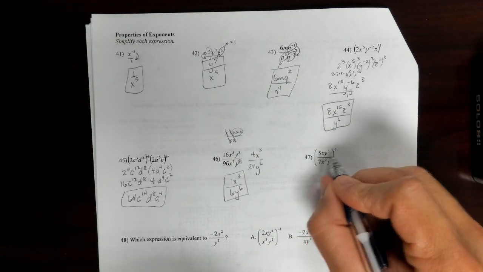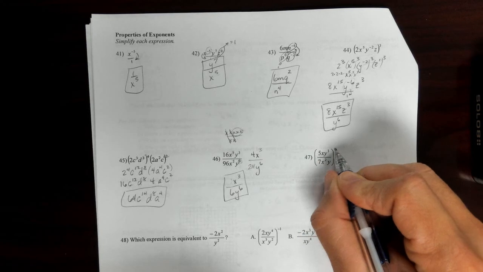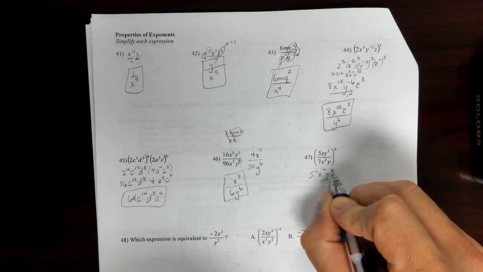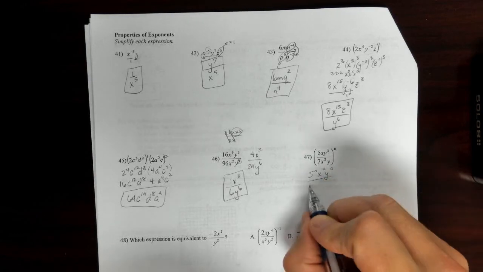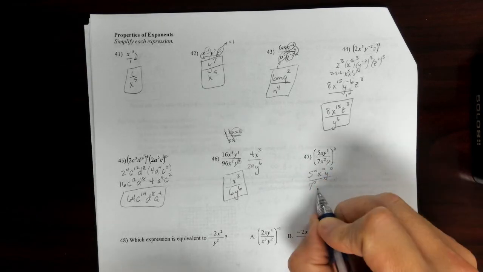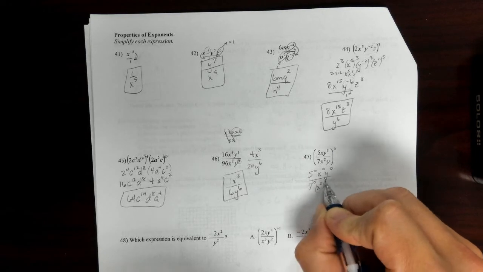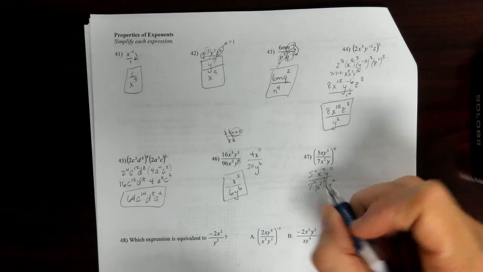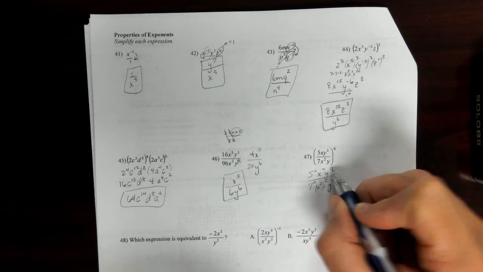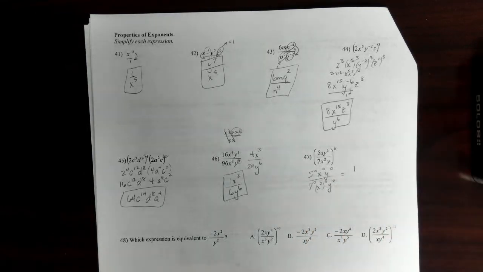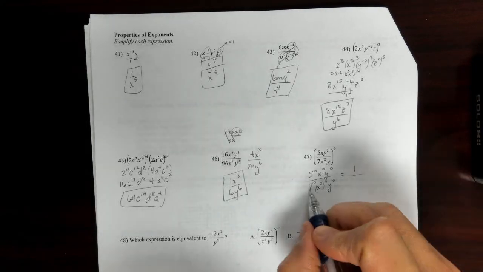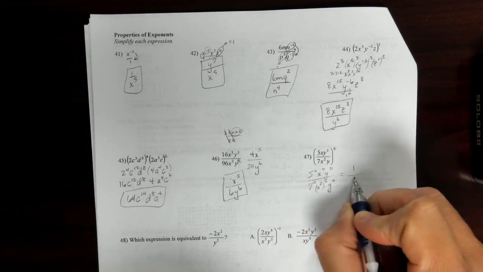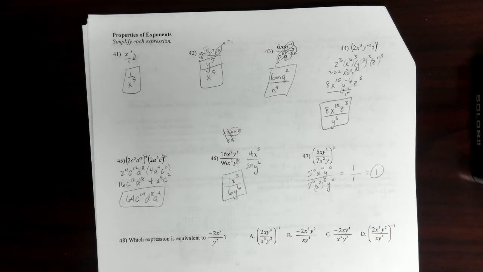Alright, so number 47, I've got 5xy to the 3rd raised to the 0. So this would be 5 to the 0, x to the 0, y to the 0, over 7 raised to the 0, x squared raised to the 0, and y raised to the 0. 5 to the 0 is 1. x to the 0 is 1. y to the 0 is 1. So in the numerator, we've got 1 times 1 times 1, which is 1. In the denominator, I've got 7 to the 0, which is 1. x squared to the 0 is 1. y to the 0 is 1. So it's equal to 1.